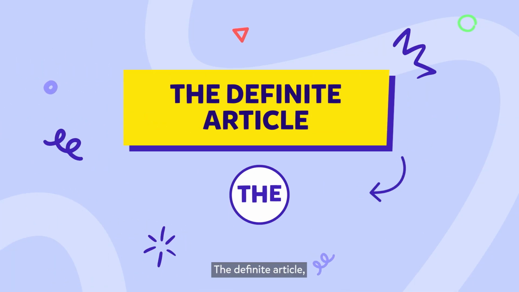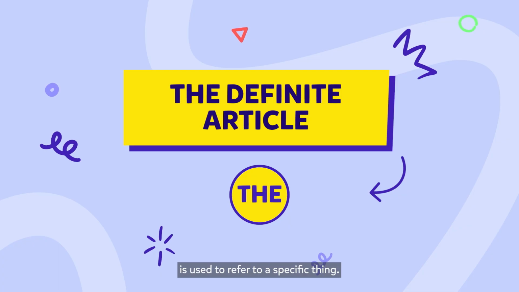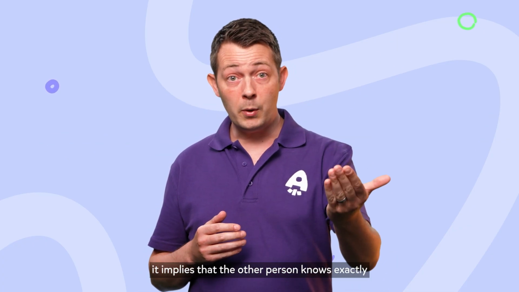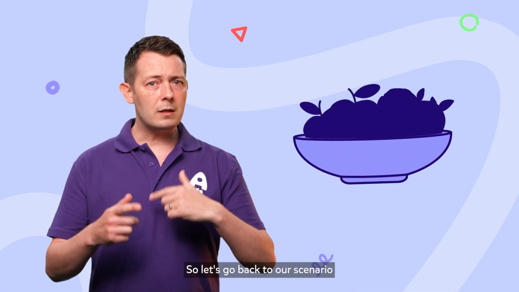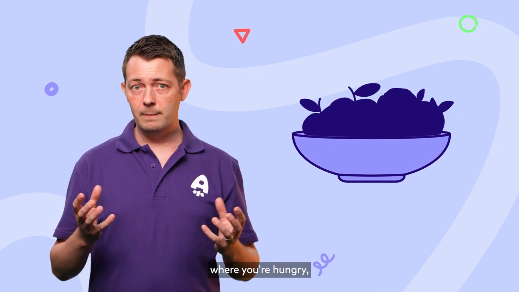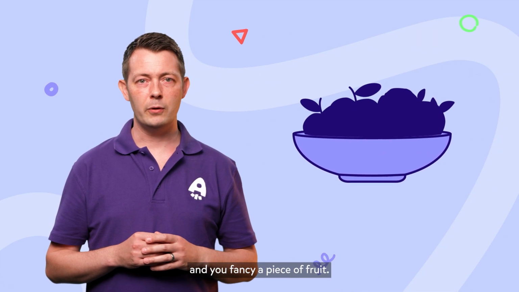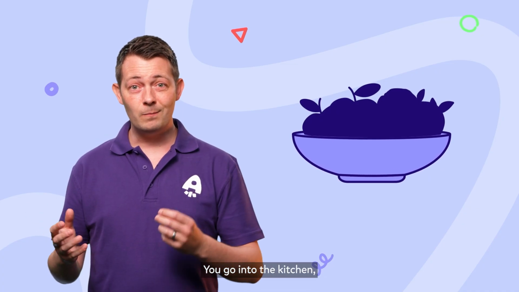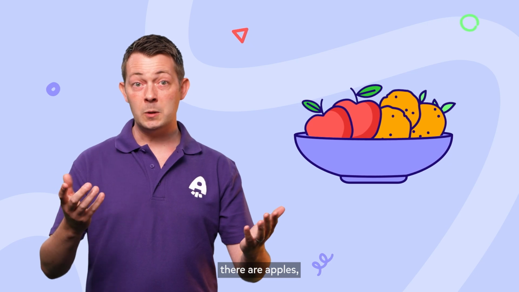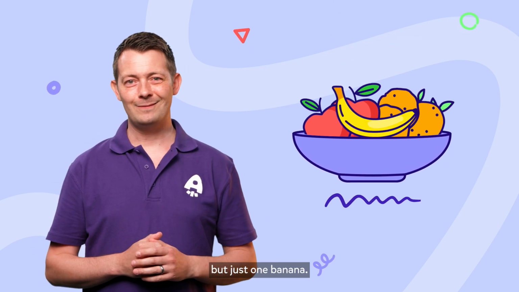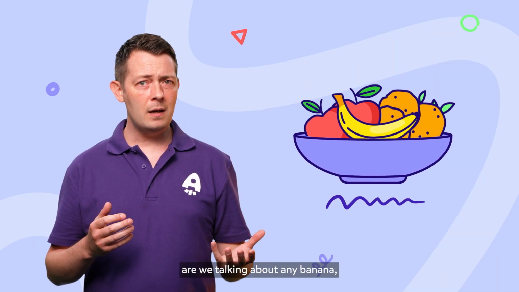The definite article, the, is used to refer to a specific thing. If we use it, it implies that the other person knows exactly what's being referred to. So let's go back to our scenario where you're hungry and you fancy a piece of fruit. You go into the kitchen, you look in the fruit bowl, you see there are oranges, there are apples, but just one banana. So this time, are we talking about any banana or one in particular?